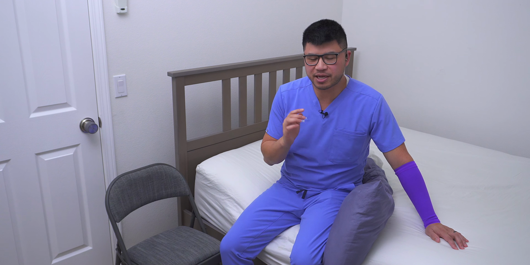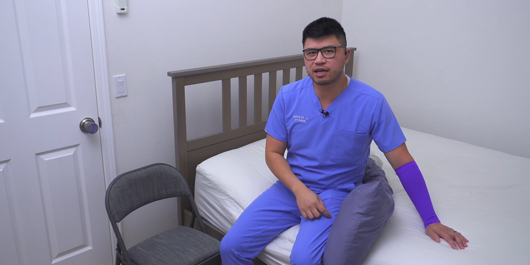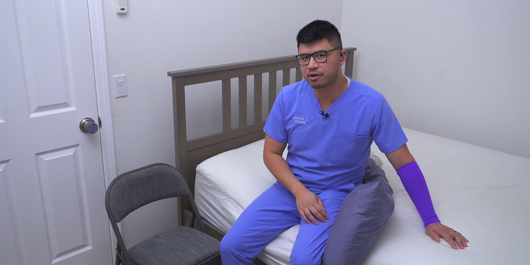The more firm the surface is, the easier it is to go from point A to point B, right? Imagine a hard bench at a park versus a sofa, right? It's much harder to get up from that sofa versus getting up from a bench. So now you may notice that there's magically a pillow under my left leg and my left thigh, right?